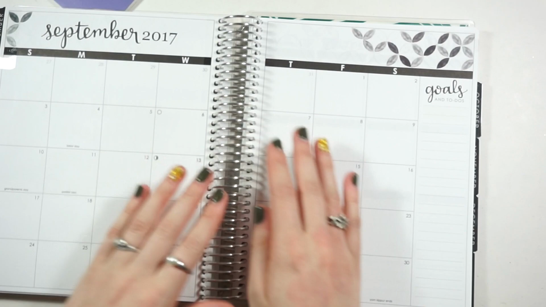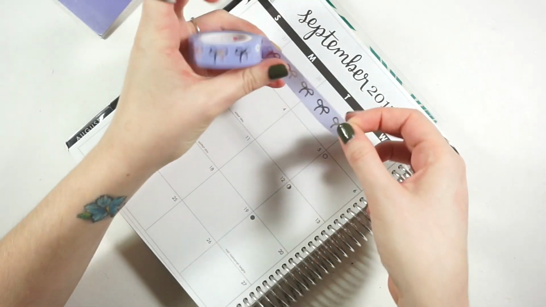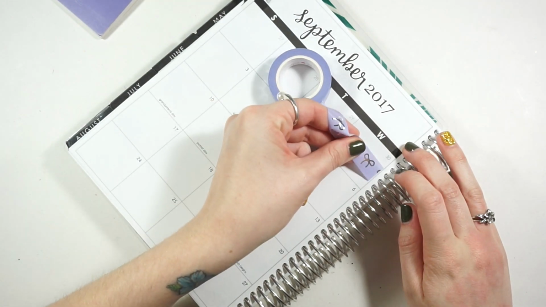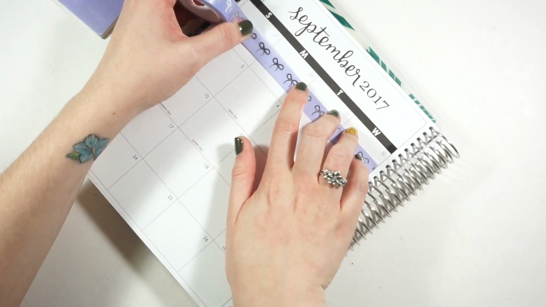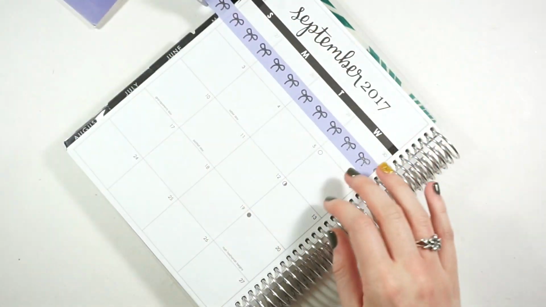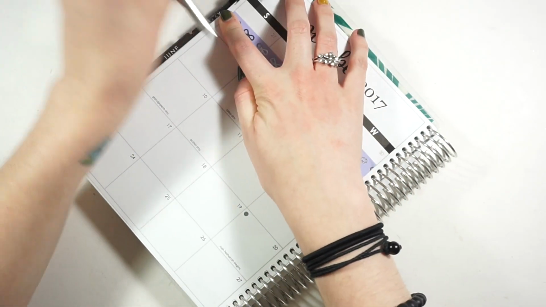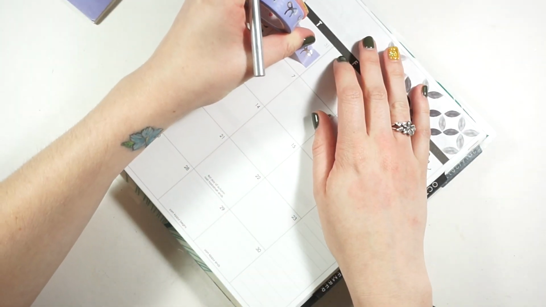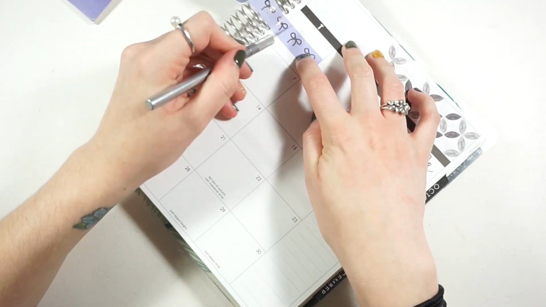And then moving on over to this area, the monthly page, what I would do is I would first take washi and I would section off the days that aren't in the month, because personally it would drive me absolutely nuts to have days that look like they're part of the month but they're not. So I'm going to use the same color washi tape to mark off the days that aren't in the month. 31st. And then there's nothing down at the bottom, so that's kind of nice.